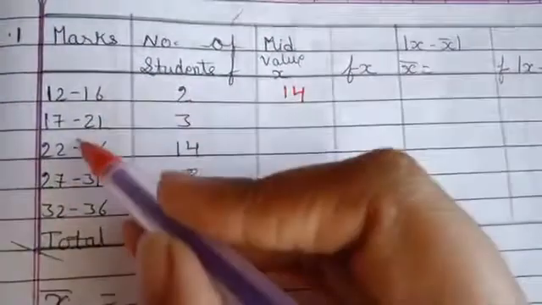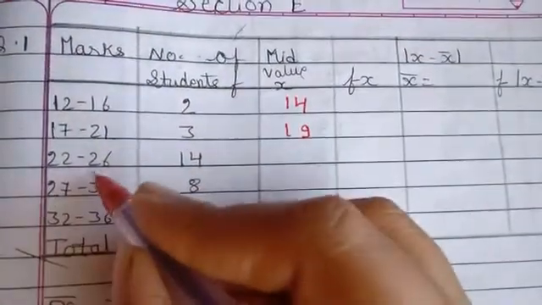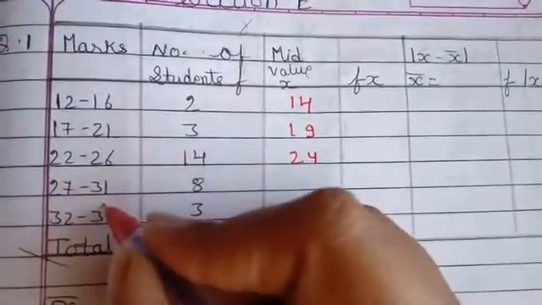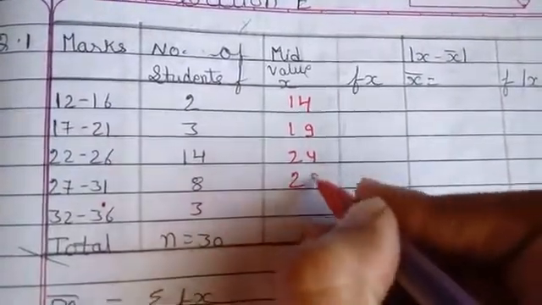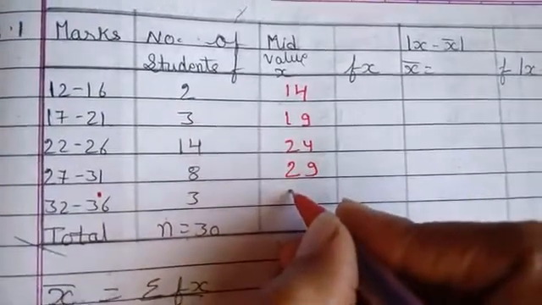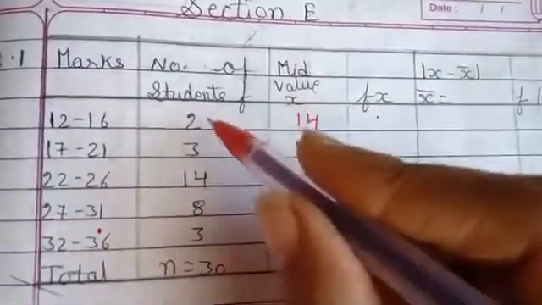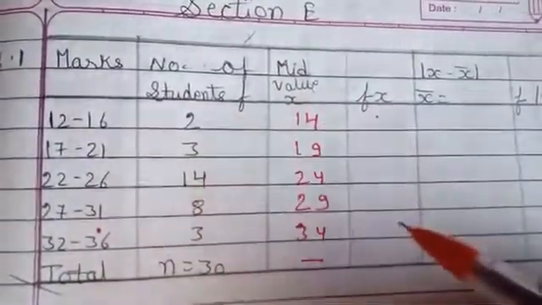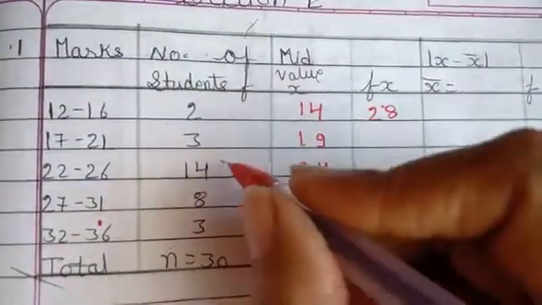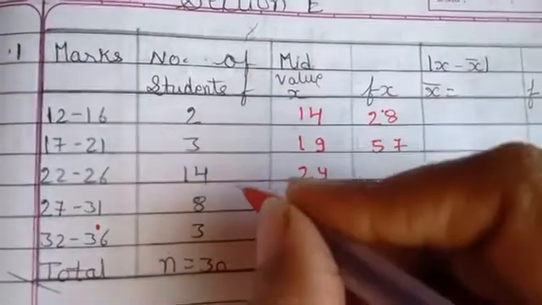17 plus 21 divided by 2, which will give you 19. 22 plus 26 divided by 2, 24. 27 plus 31 divided by 2, 29. And 32 plus 36 divided by 2, which will give you 34. Now we'll find out the fx column, that is frequency multiplied by x. 2 multiplied by 14, 28. 3 multiplied by 19, 57.